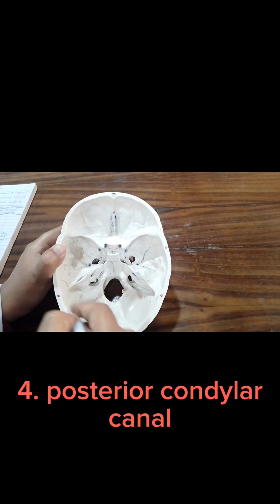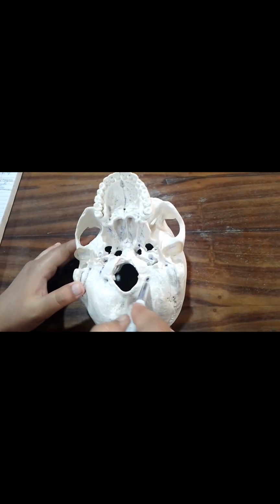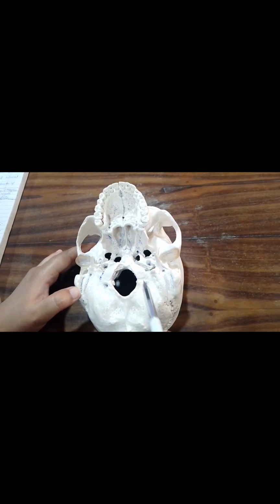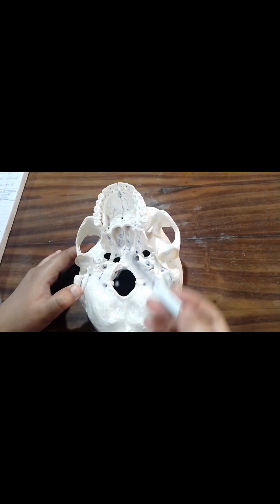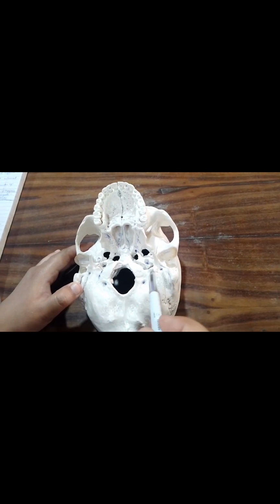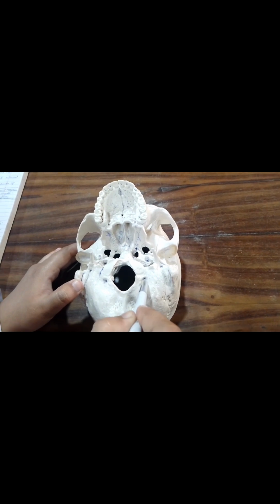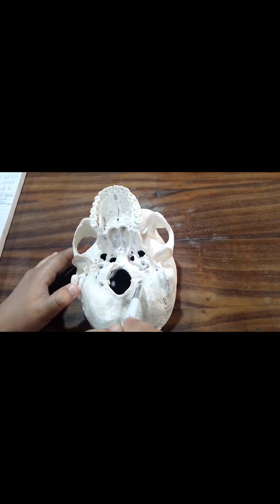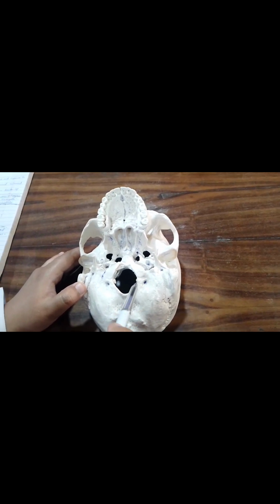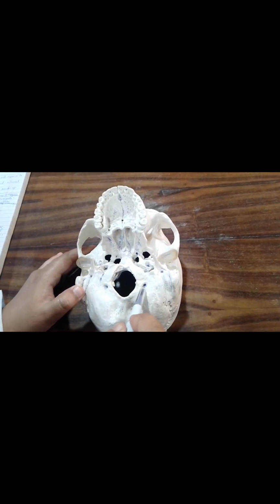Next is the posterior condylar canal. We cannot see it in this view, we can see it in the basilar portion. Some books also refer to this foramen as included in the basal view, but it is also included in the posterior cranial fossa. Through this posterior condylar canal, the emissary vein and the meningeal branch of the occipital artery pass.